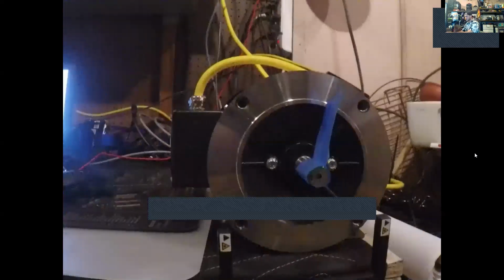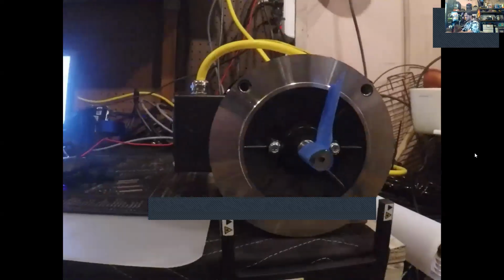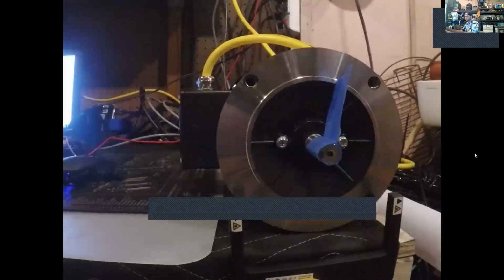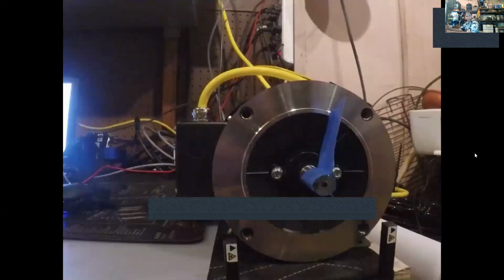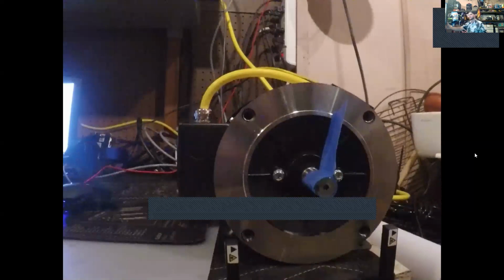That variable drive can output between 0 and 60 hertz, so 0 to 60 cycles per second, which is what hertz is.